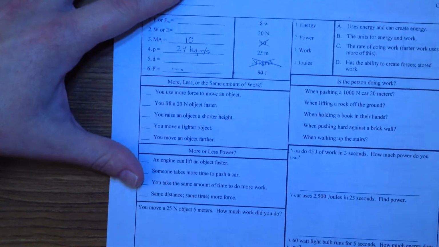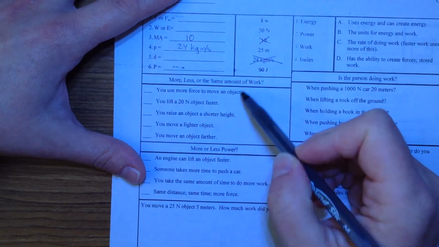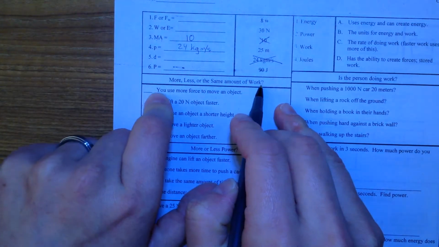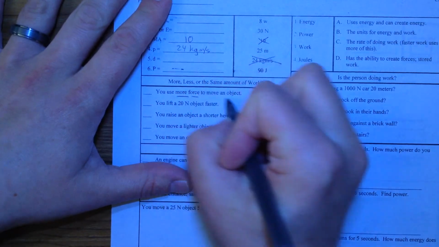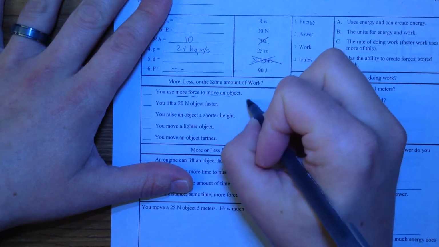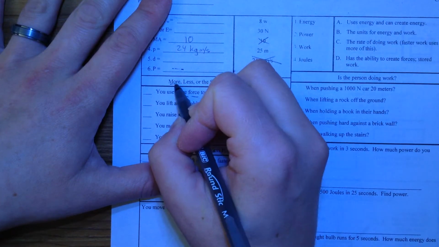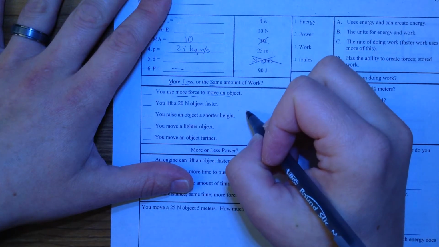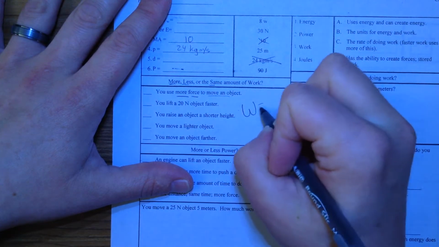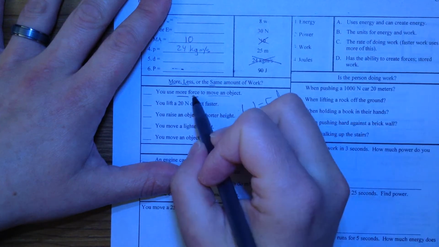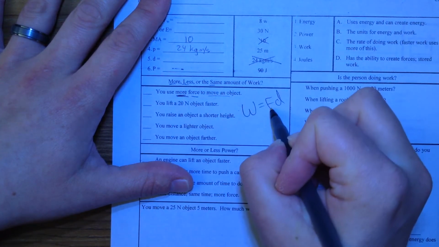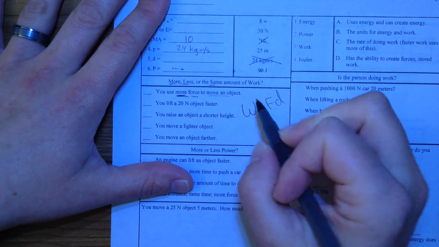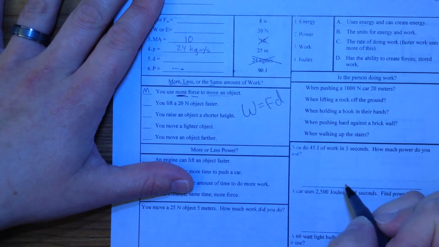In these two sections right here, this one asks more, less, or the same amount of work. So you read, you use more force to move an object. Is that going to require more, less, or the same amount of work? If you're like, what? I like to write down the formula. Work equals force times distance. If I increase the force, how does that affect the work? Increases as well. So we would have more work.